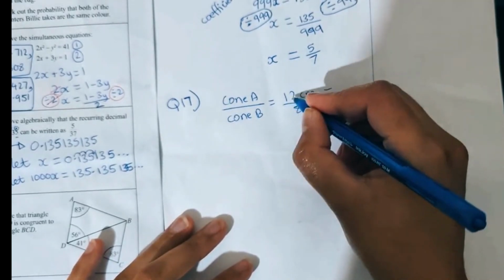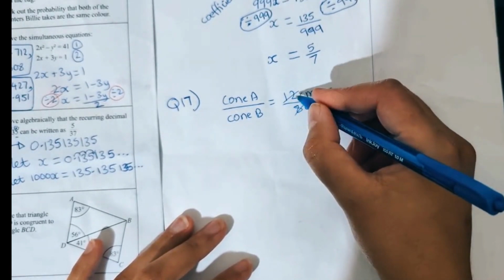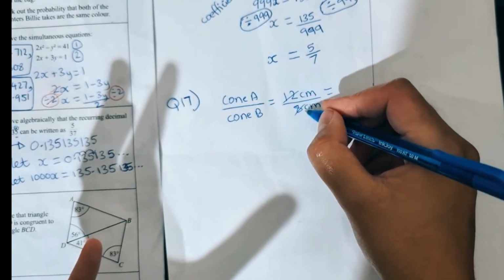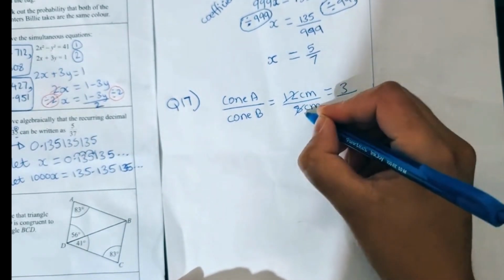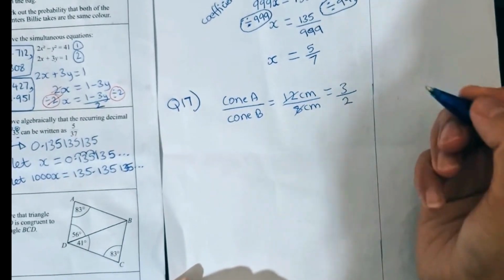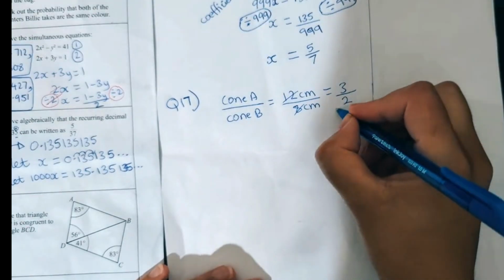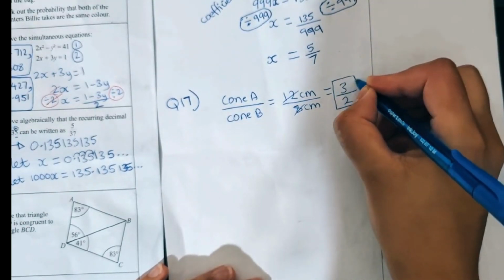I prefer those, and I can just do it like that by looking at the common factor between them, and that's 4. So 12 divided by 4 is 3. 8 divided by 4 is 2. So it's just 3 over 2. That is my ratio.